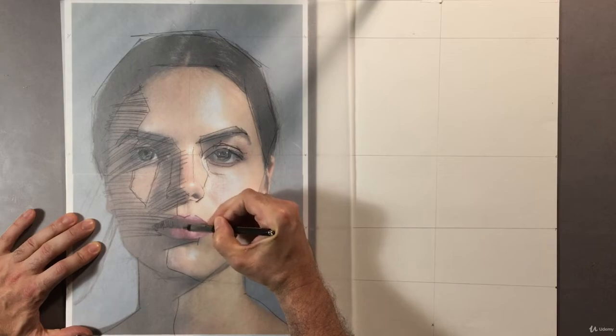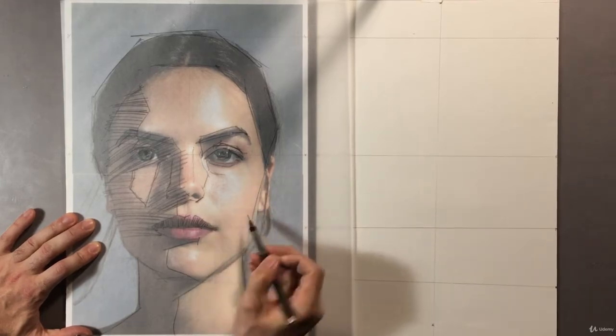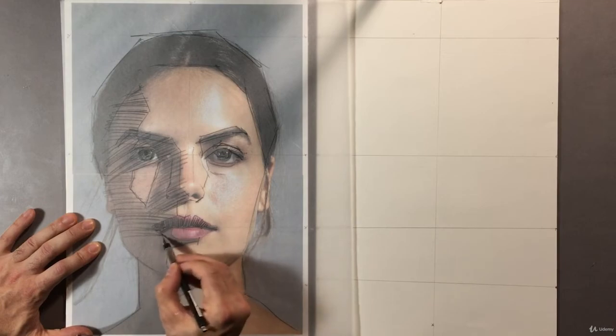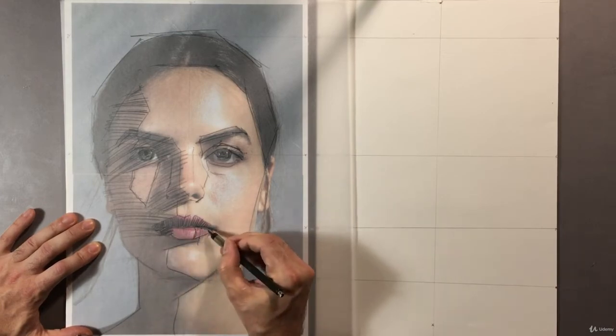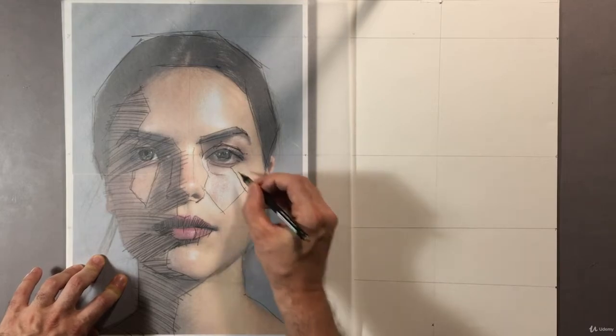See how form lighting breaks up the planes for you? The top lip is its own plane. This side of her lip is another plane. The bottom lip is three planes, like this. I'll outline the highlights to simplify them.